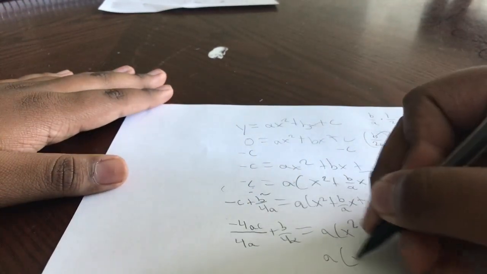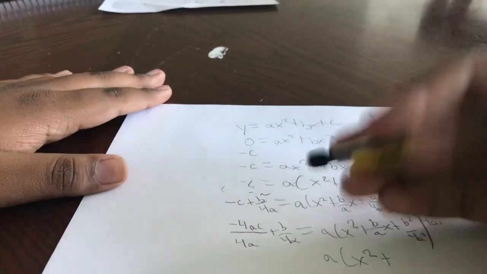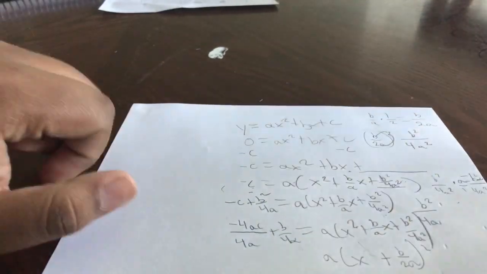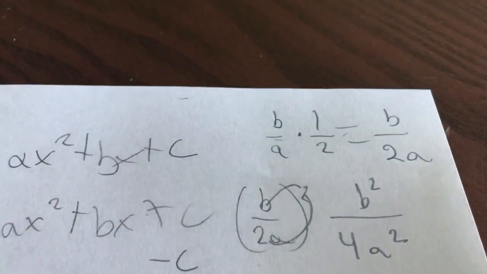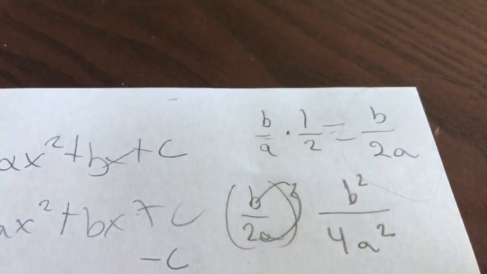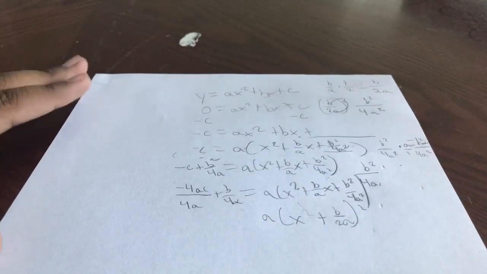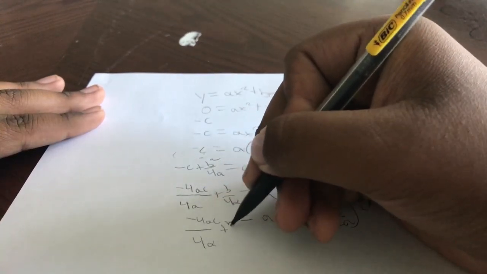So it'll be a x squared, and so x squared plus, that'd be wrong. X plus b over 2a squared. A quick tip, by the way, when you're looking at what to put in here when you're factoring, it's just this. When you take 1/2 of the b value, that is going to be it, because you're going to end up square rooting the c value, so that'll just get you that. So back to here. Now, all of that equals negative 4ac over 4a plus b over 4a.